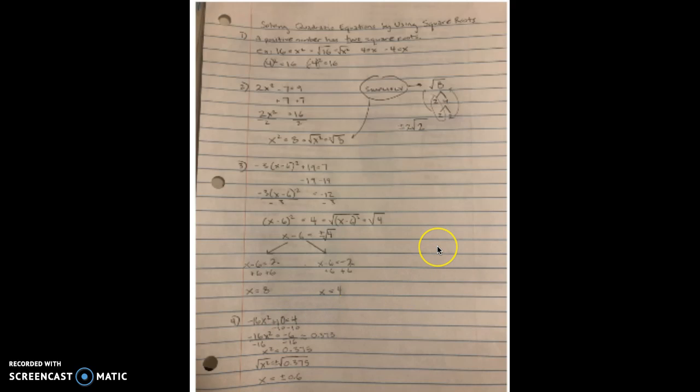I'm just going to walk you through today solving quadratic equations by using square roots. Now, I know we've already talked about factoring, substitution, and finding the vertex. We've done a lot. And in this one, I'm just going to walk you through how to take a quadratic equation and find the square roots to find the answer.